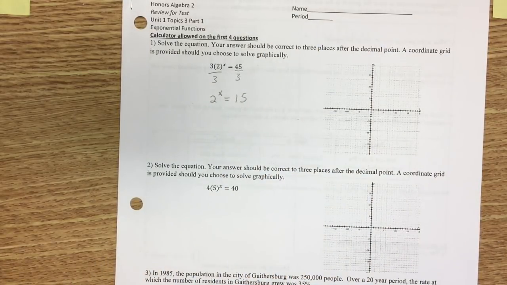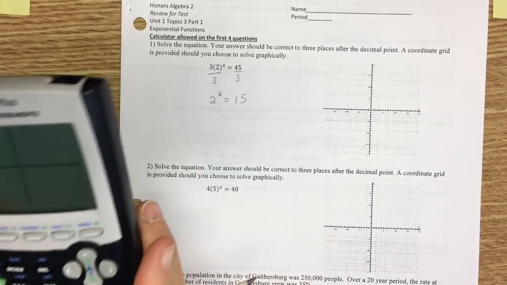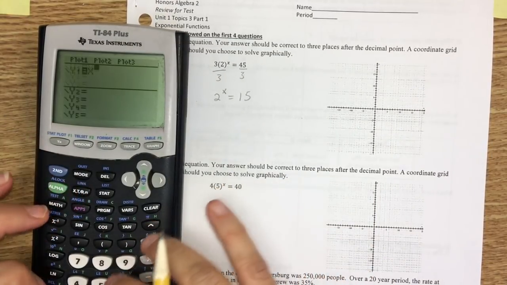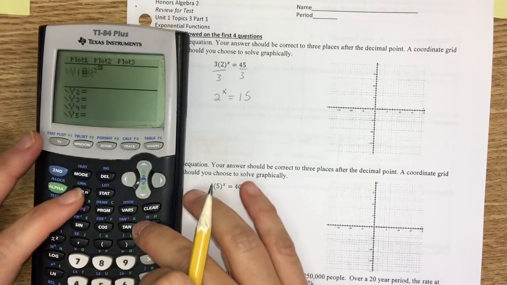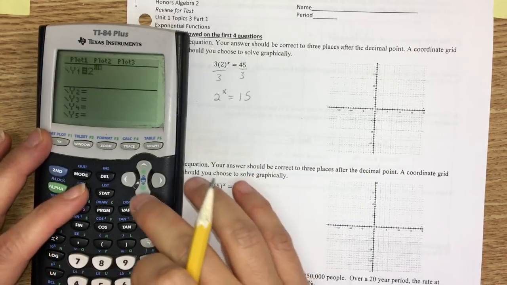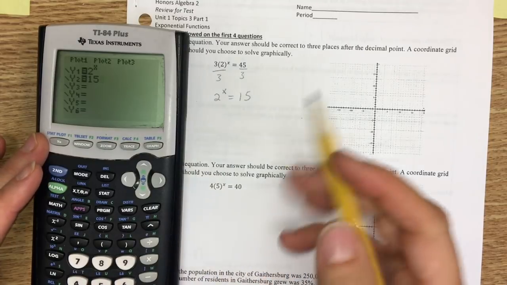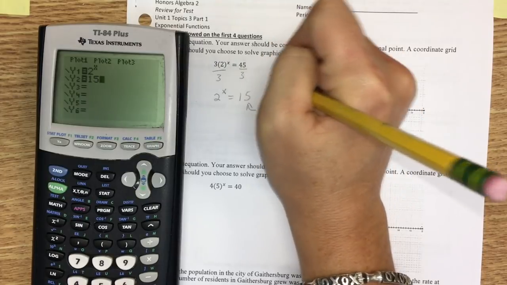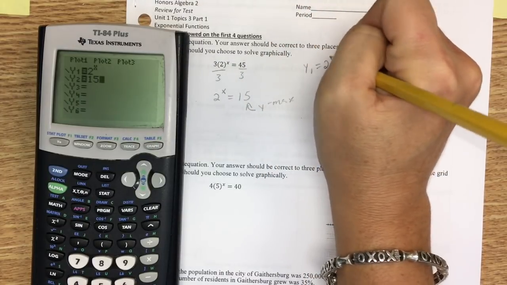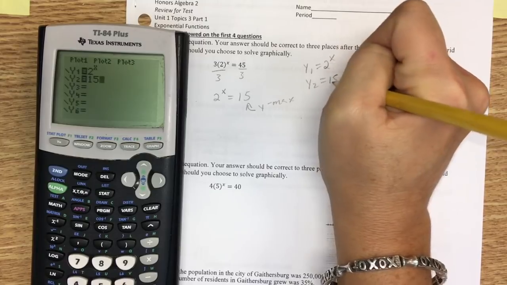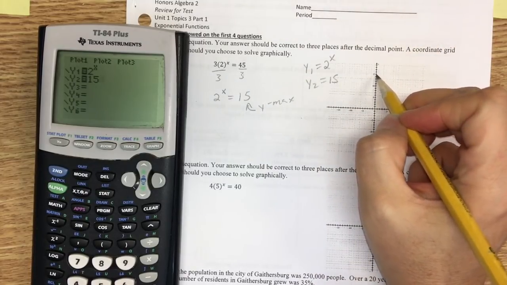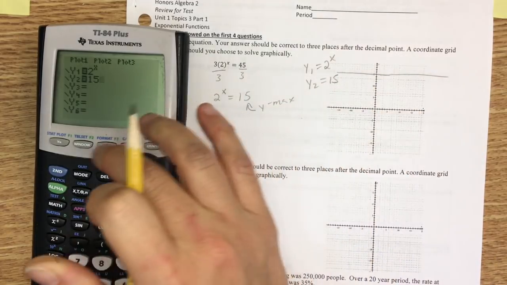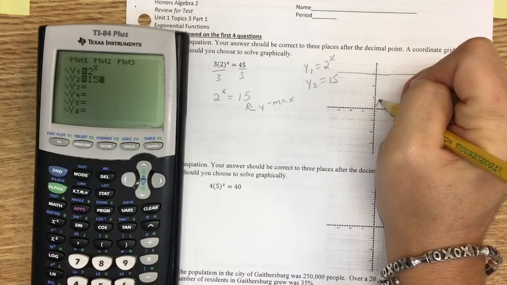Now I'm going to go into my calculator and I'm going to type 2 to the power x. And then I'm going to put 15 in. And immediately what I need to do is make sure that my y max is at least 15. So remember, y1 is 2 to the x, y2 is 15. It's very convenient that my graph goes up to 15 here because I'm going to have a horizontal line at 15. And 2 to the x is going to look kind of like this.